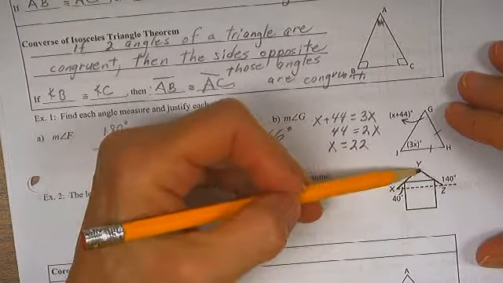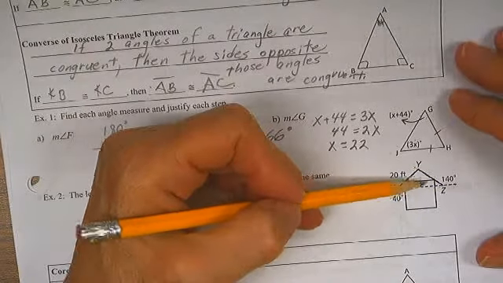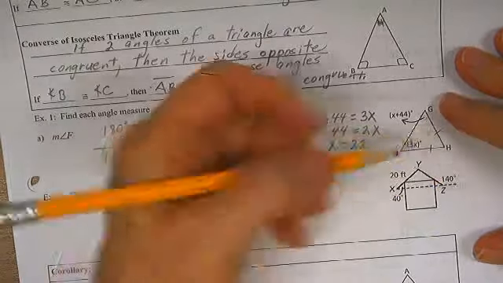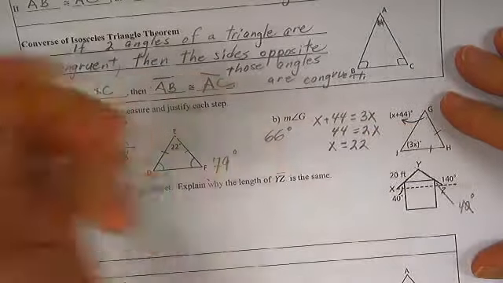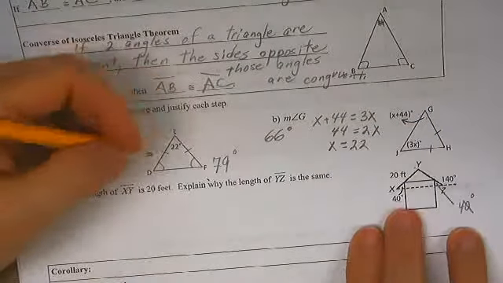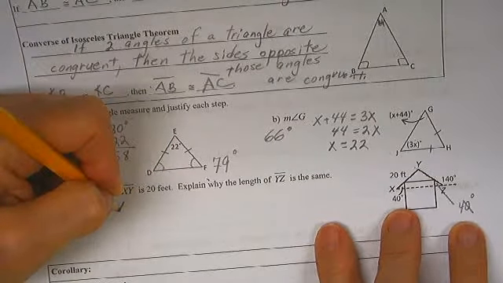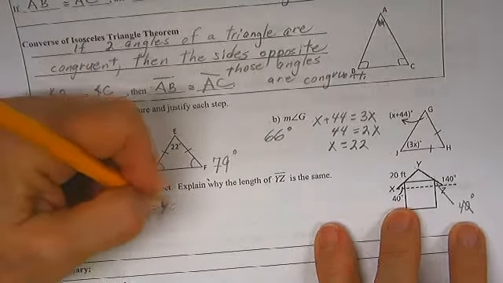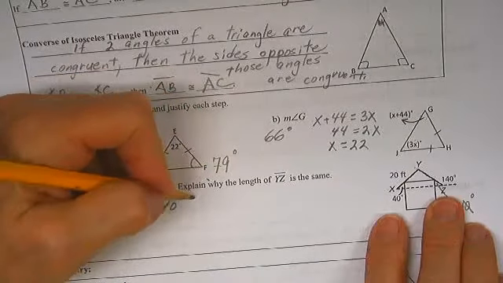This exterior angle plus angle YZX make a linear pair for a total of 180 degrees. 140 plus 40 equals 180. Okay? The measure of angle Z is 40 degrees because of the linear pair.